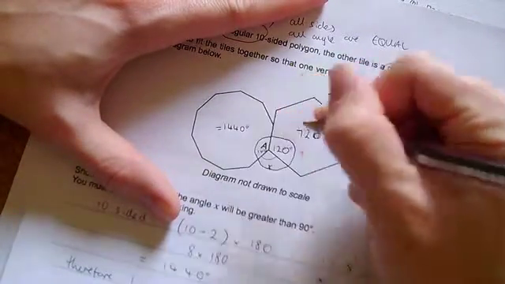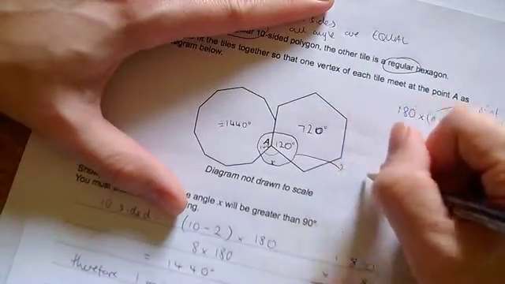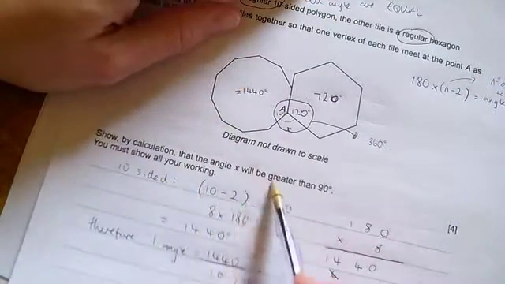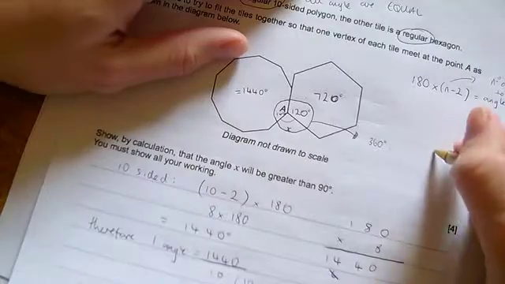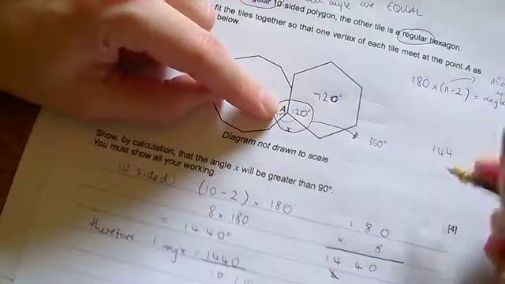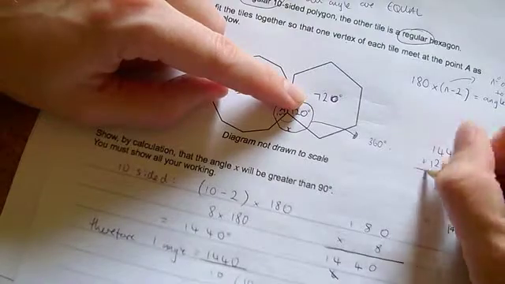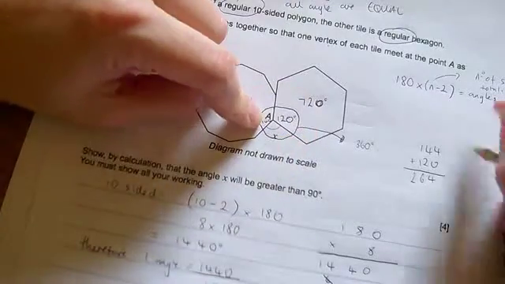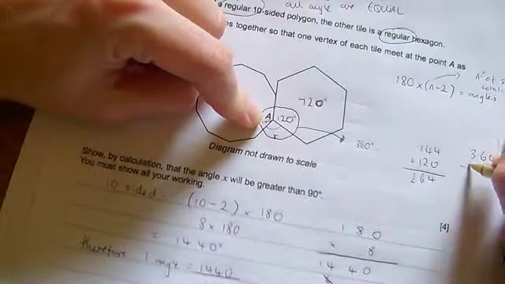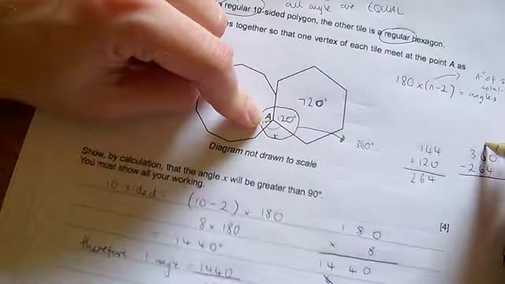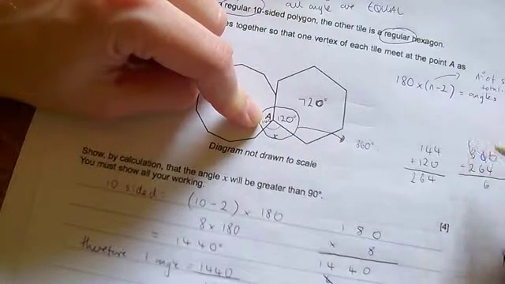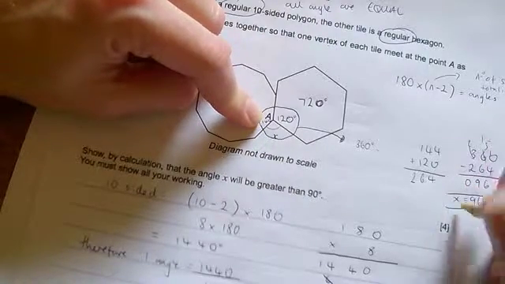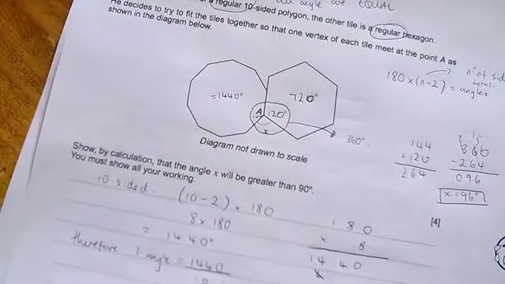Now, I know that all of these angles would make a circle, and I know a circle makes 360 degrees. It says, show by calculation that the angle x will be greater than 90 degrees. So I need to do 144, which is this angle here, plus 120, which is that angle in the hexagon, which would give me 264. Because I know in the circle we make 360 degrees, if I do 360 take away the 264, I get x is equal to 96 degrees, which is greater than 90, and I've proved what it wanted me to prove.